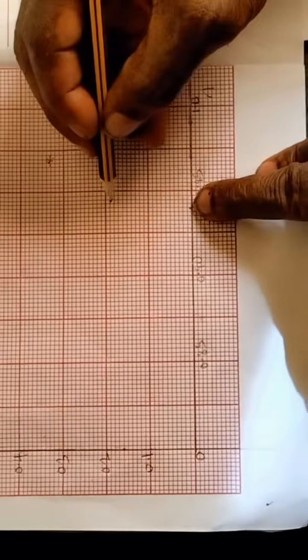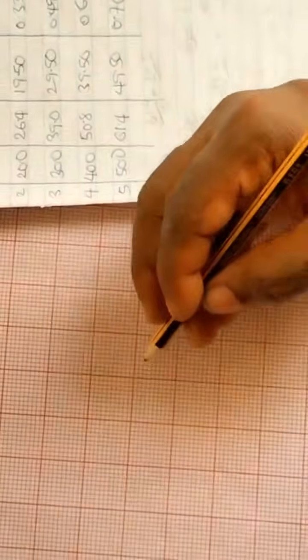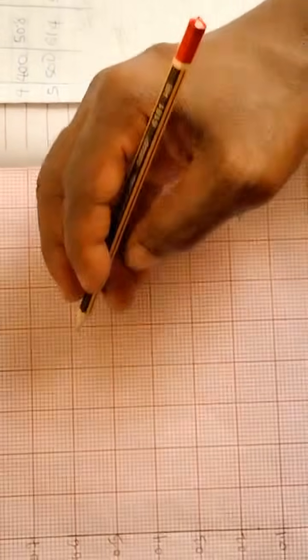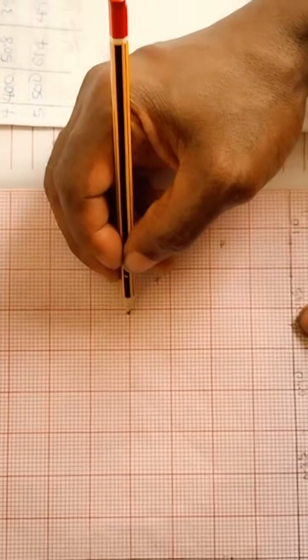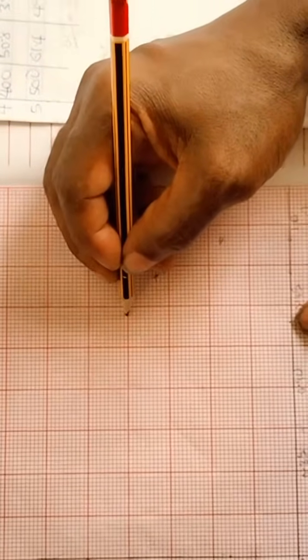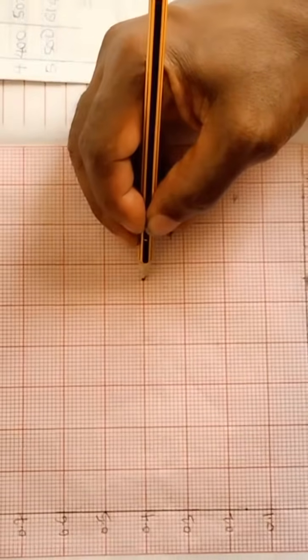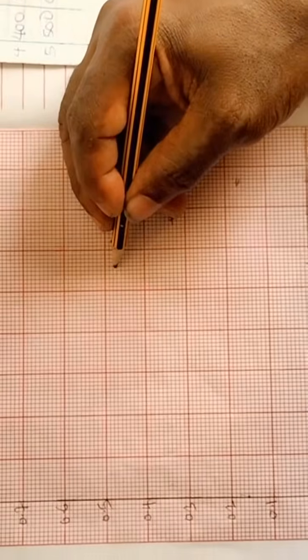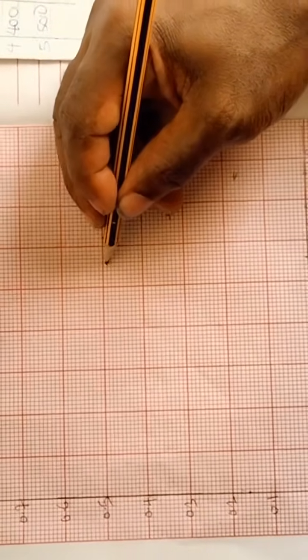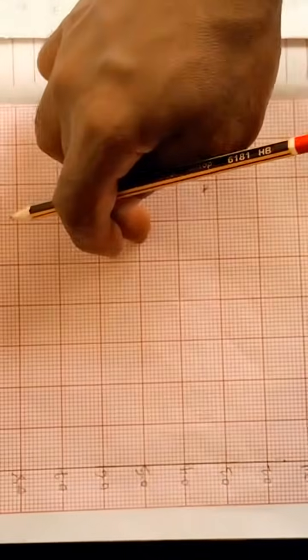So 0.04 plus this now gives 0.94. So move it up, we're plotting it against 0.49. This is where we have 0.4. So 0.49 will move up. 0.49 will be close to 0.5, the line before 0.5. So this is where we'll have 0.49, the line before 0.5.